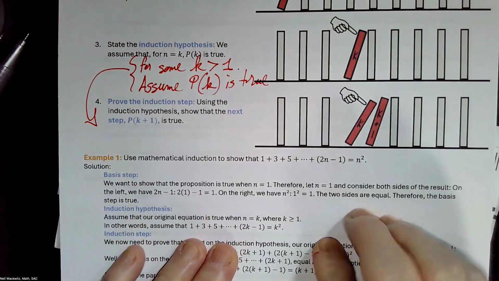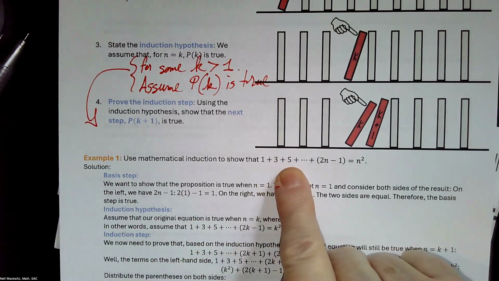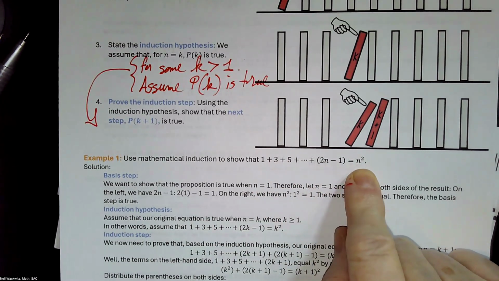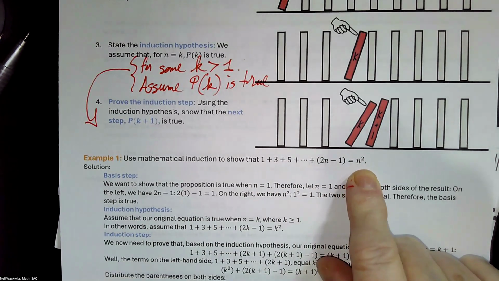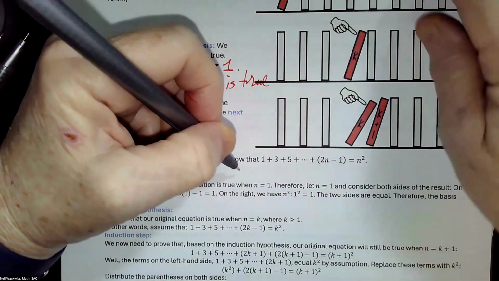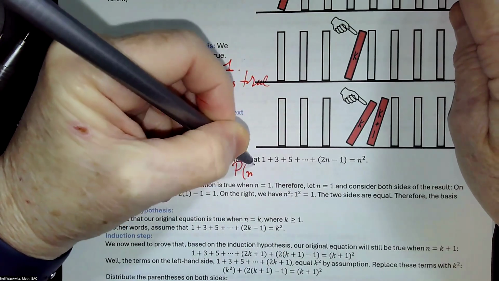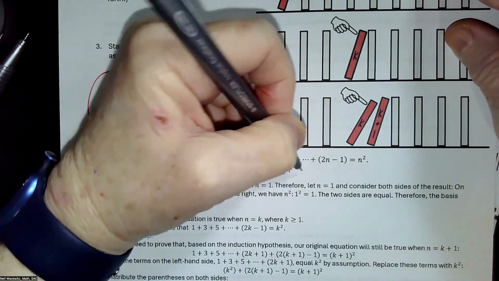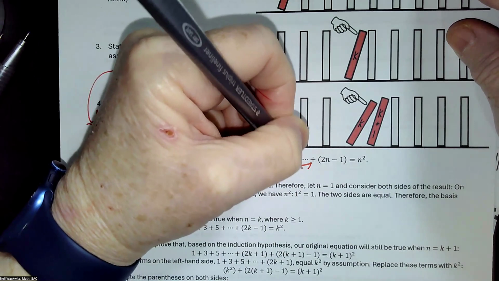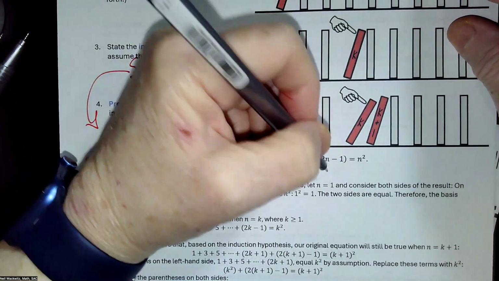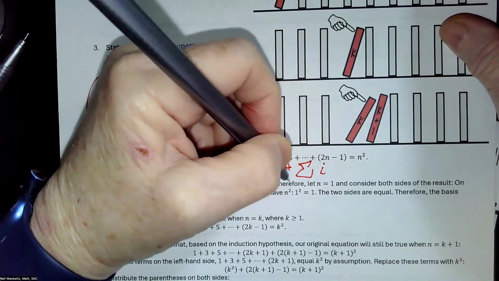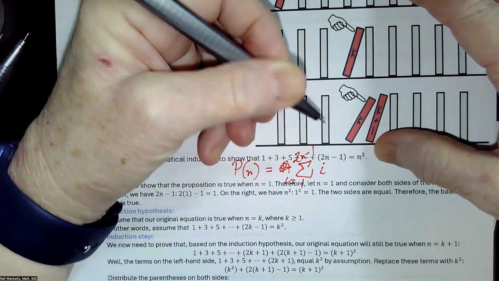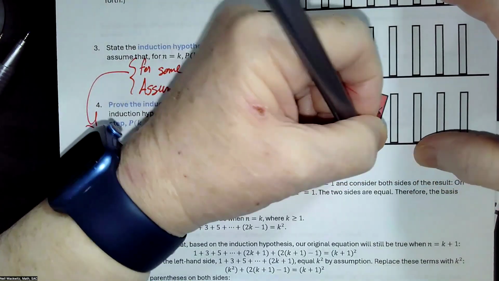If we have 1 plus 3 plus 5 plus all the way up to 2n minus 1 equals n squared, then my P sub n statement is that 1 plus, let's write it this way, the sum of all i's as i runs from 1 to 2n minus 1 is equal to n squared.